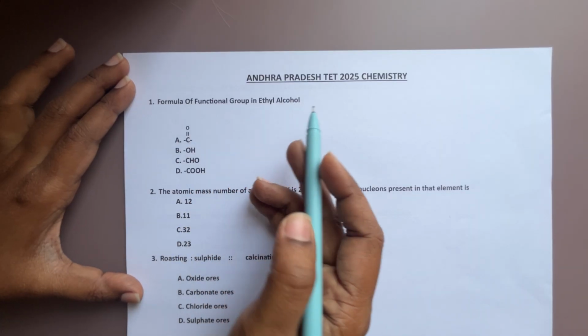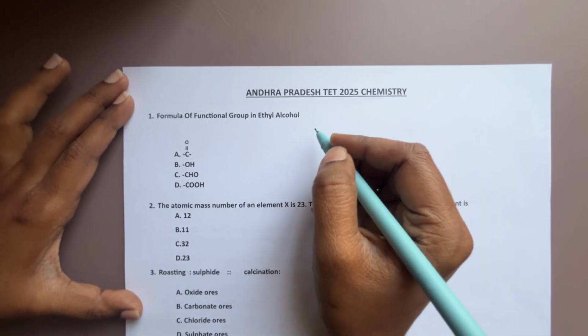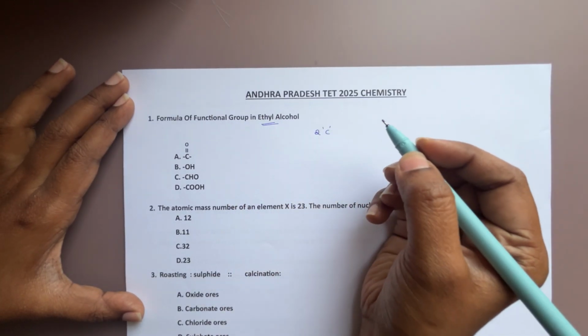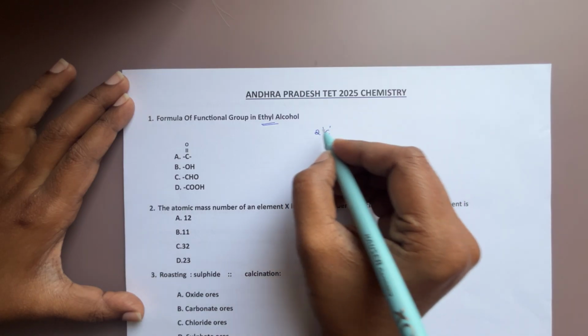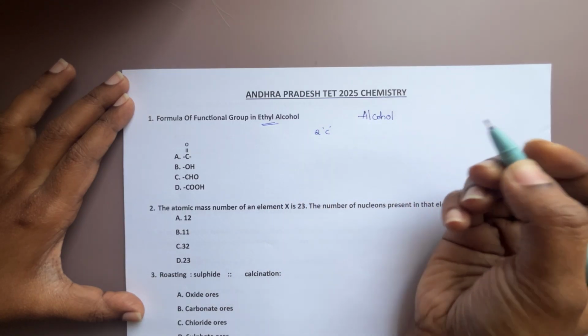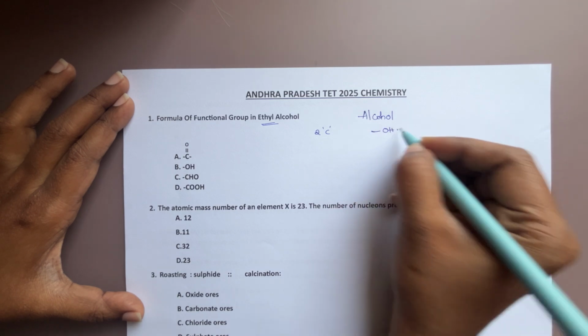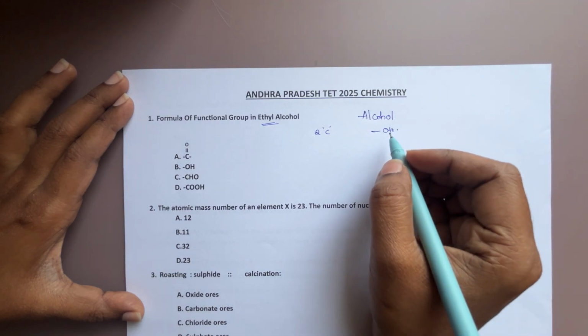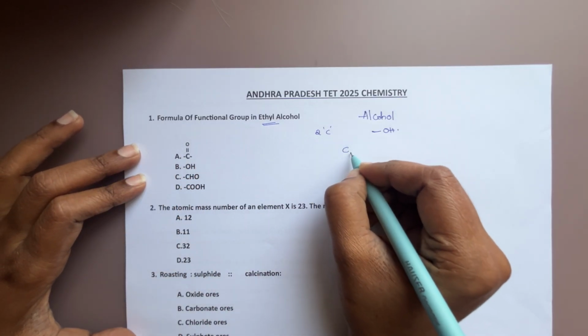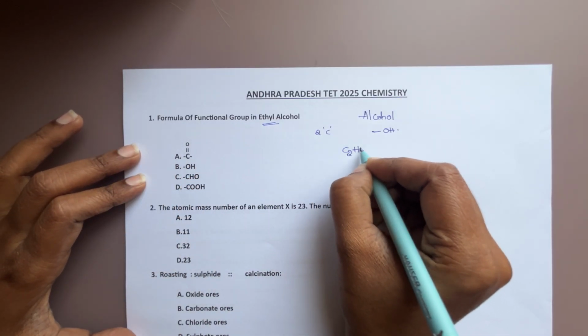So what is the ethyl alcohol formula? Ethyl means two carbons are present. Alcohol means the OH group is present. So then, they are asking the functional group. The ethyl alcohol formula is C2H5OH.